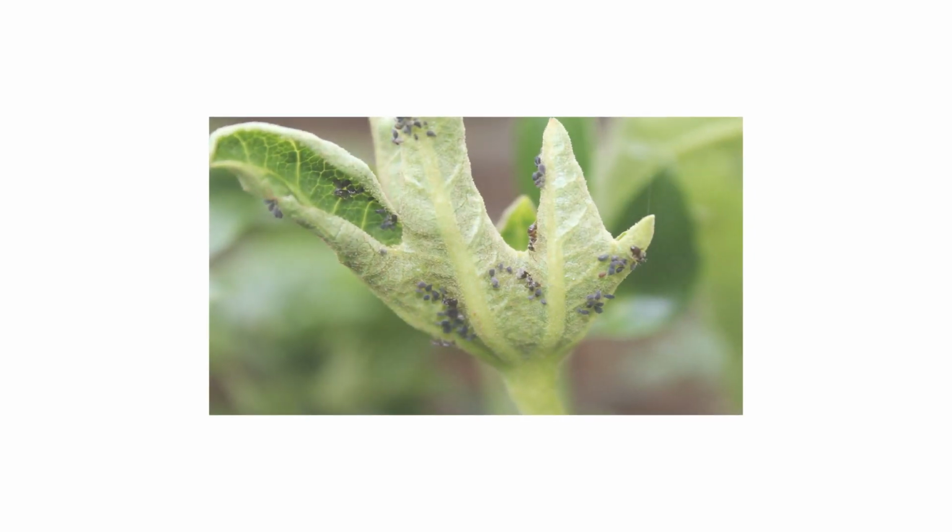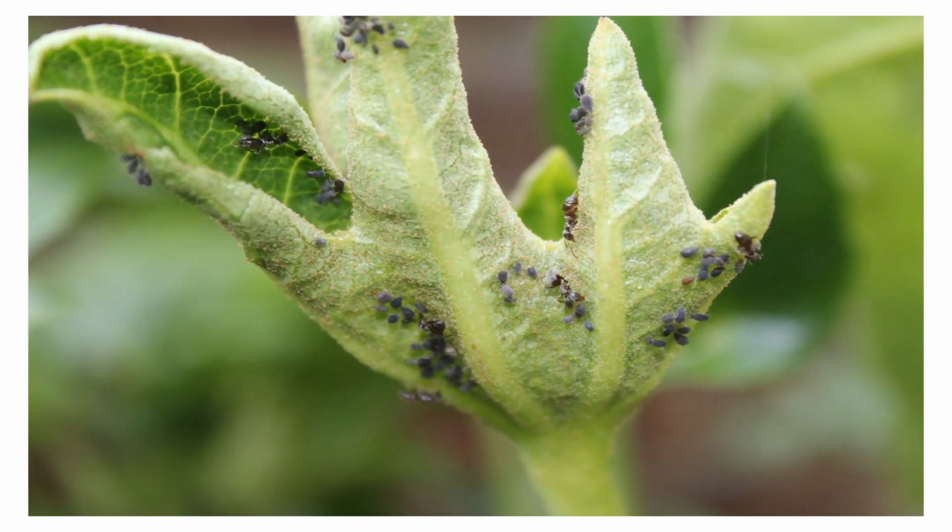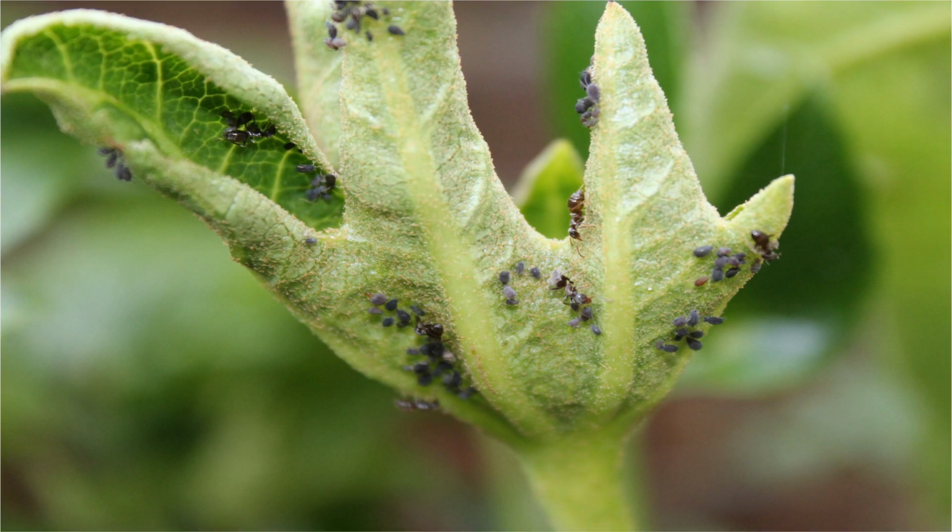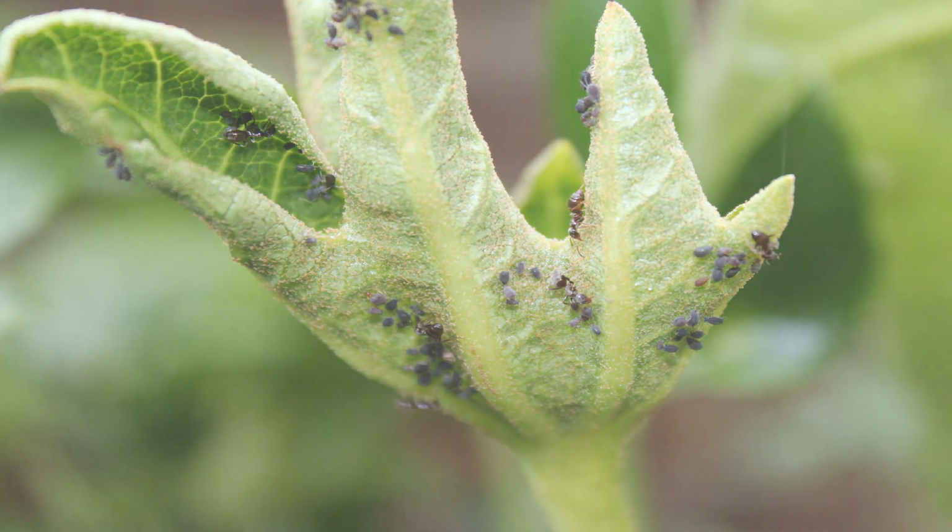Aphids are small sap-sucking insects and have a bulbous abdomen and can be many different colors. They are among the most destructive pests to affect cultivated plants.